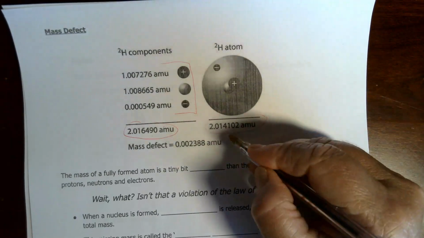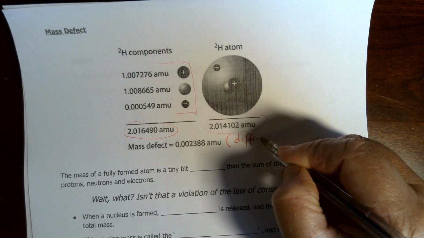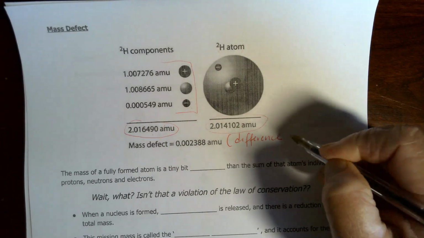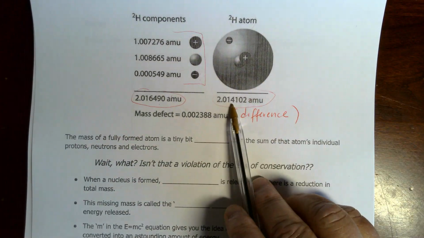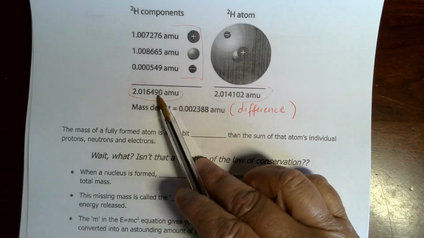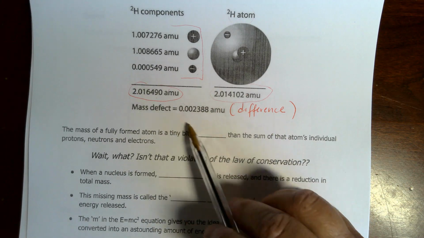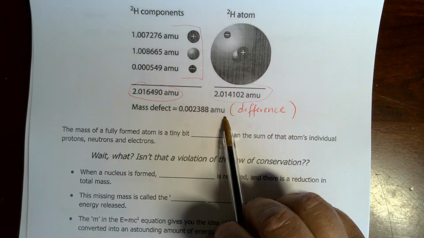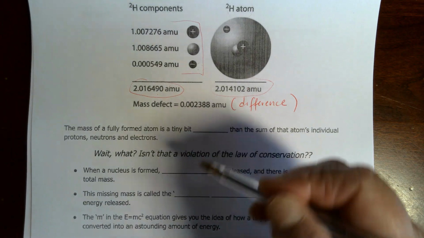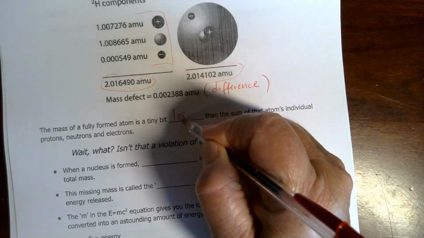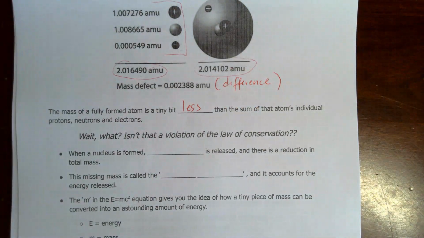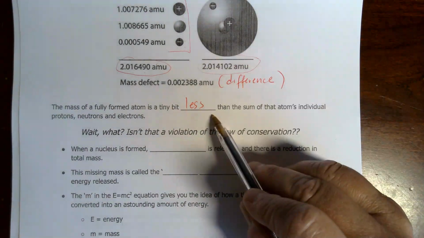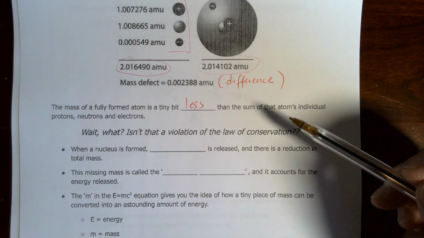So the mass defect is the difference between the mass of the atom itself and the mass of the individual parts. That very small mass is a tiny bit less than the sum of the individual protons, neutrons, and electrons. But that's where the energy is going to come from in these nuclear reactions.